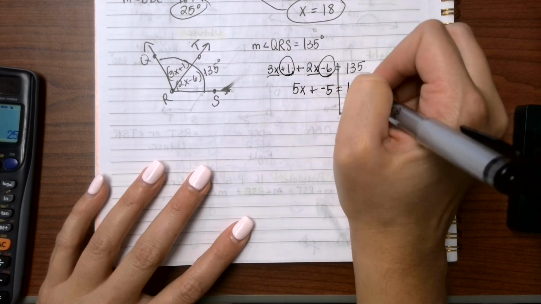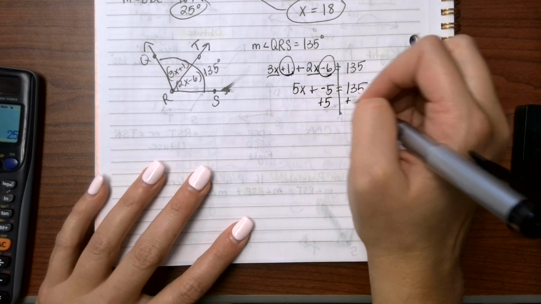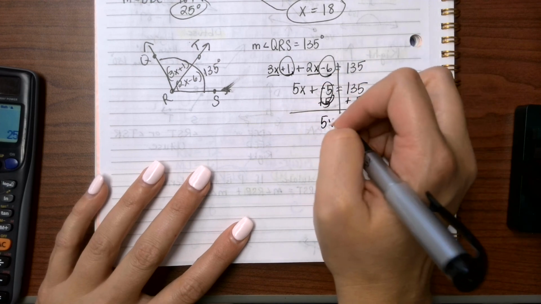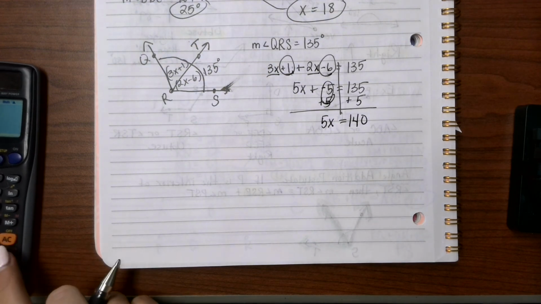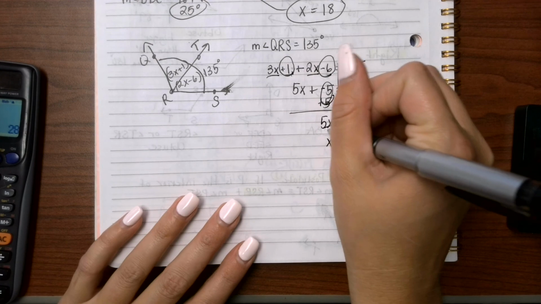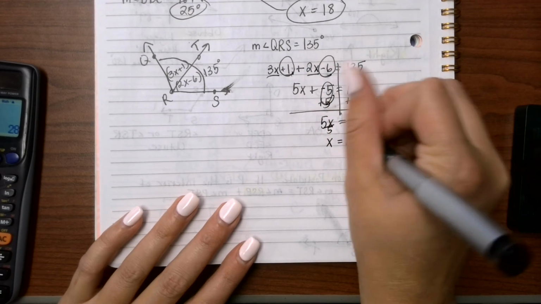That's equal to 135. Now we will add 5 to both sides. This cancels. We get 5x equals 140. And 140 divided by 5 on both sides, x is going to equal 28.